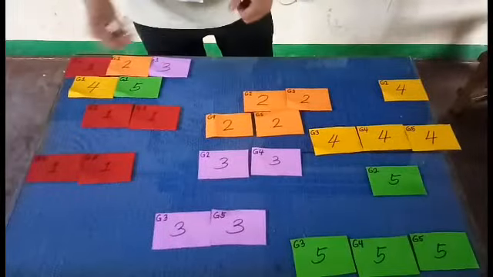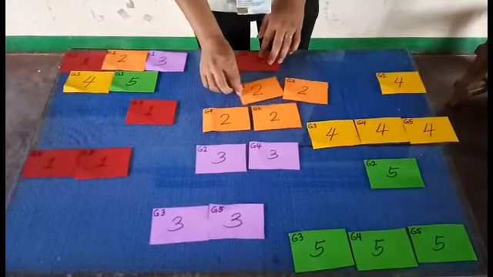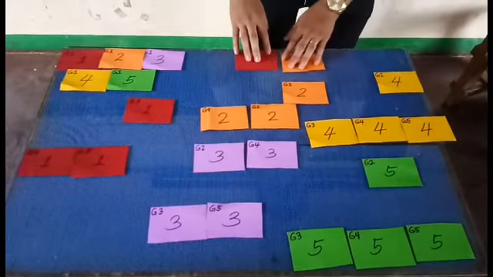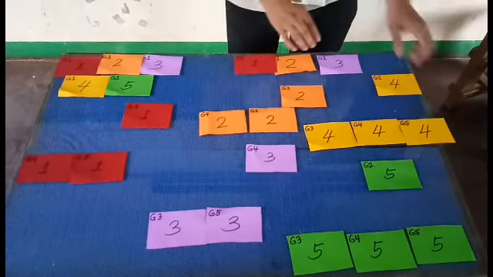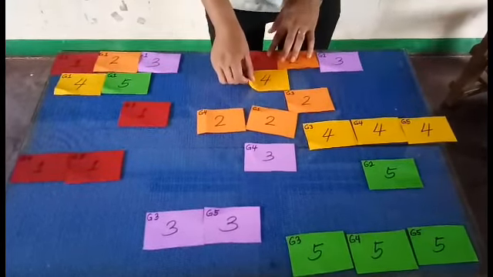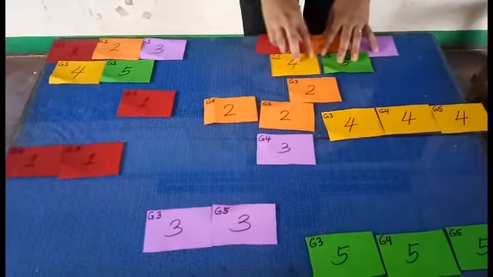For group number 2, student number 1 will return to the jigsaw group. Student number 2 for group 2 will return to the jigsaw group. Number 3 will return. Number 4 will also return to the original group. And number 5 for group number 2 will return to the original group.